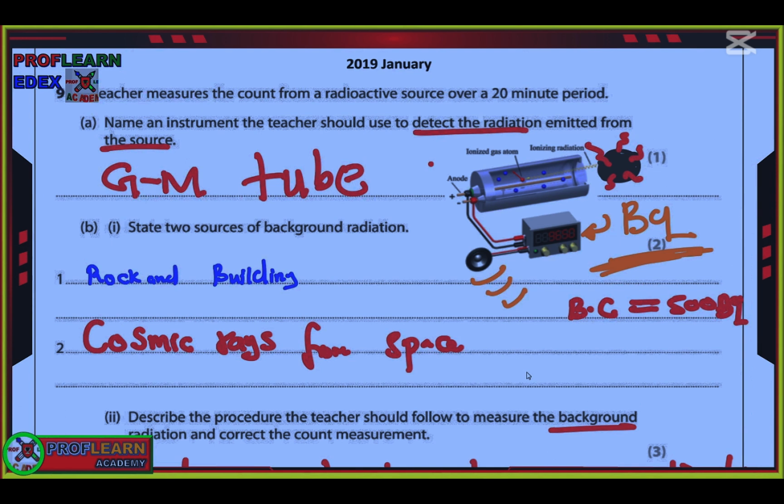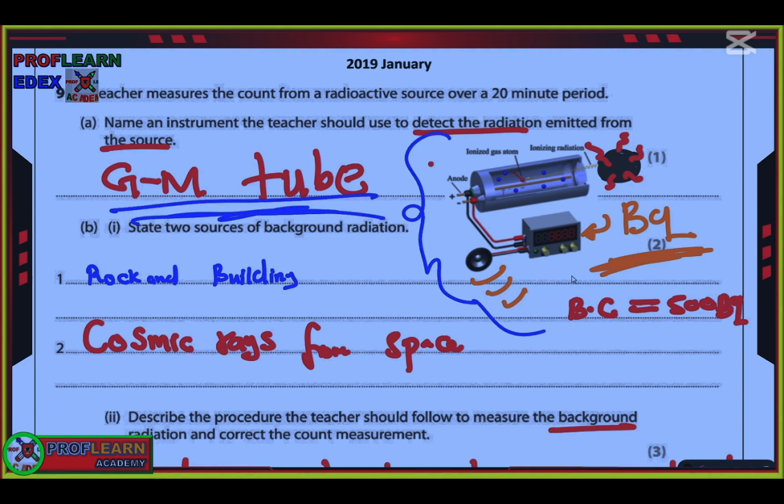The name of the instrument that the teacher could use to detect radiations is the GM tube, or Geiger-Müller tube, and I've just illustrated the Geiger-Müller tube here. We use it to detect the presence of a radioactive substance, and then the count rate is registered on the screen, and also some sound is produced.